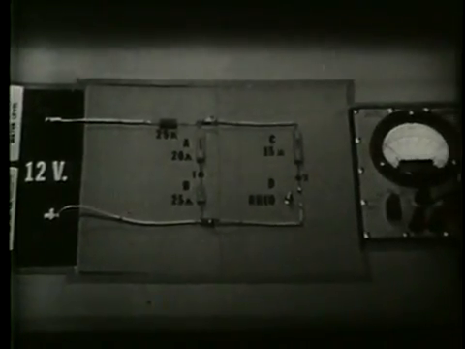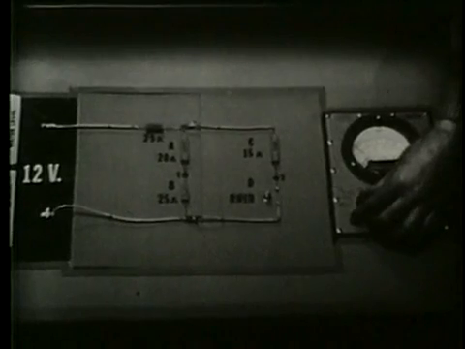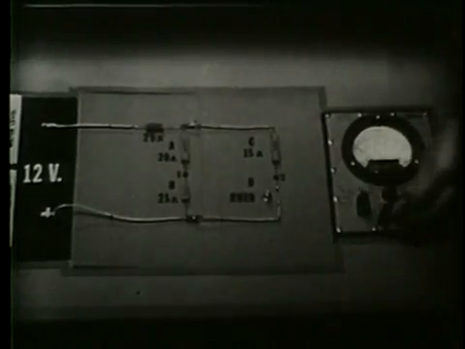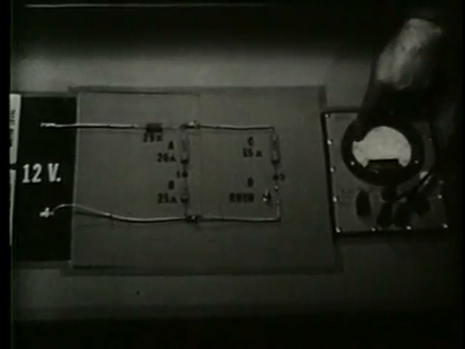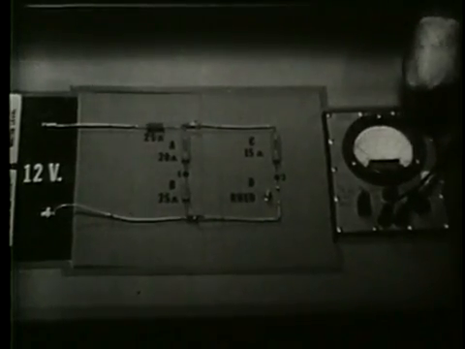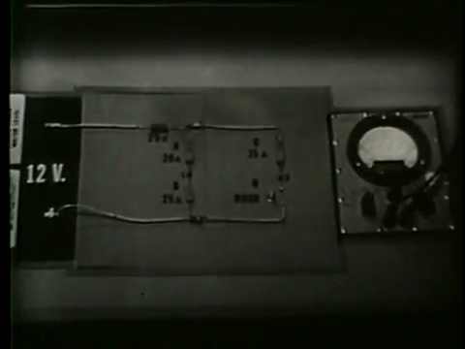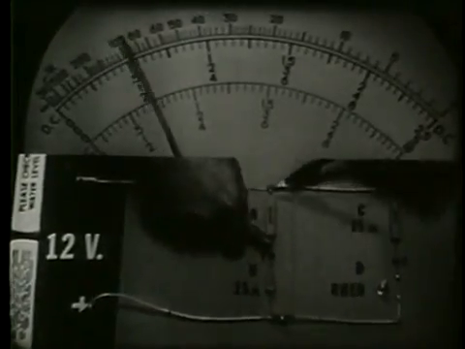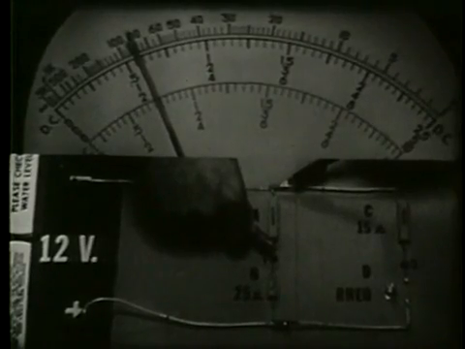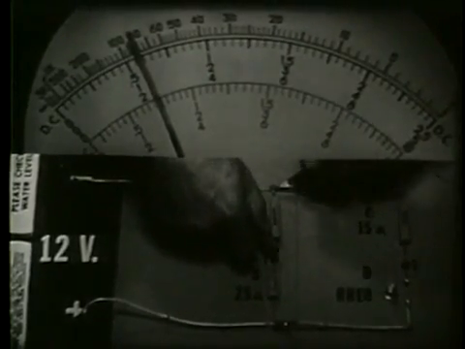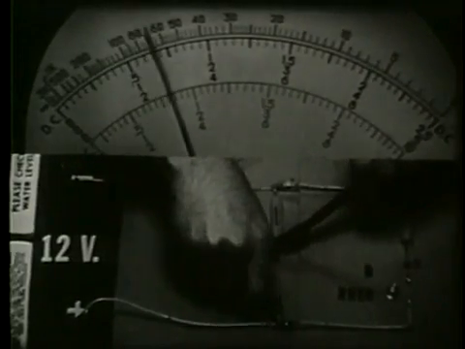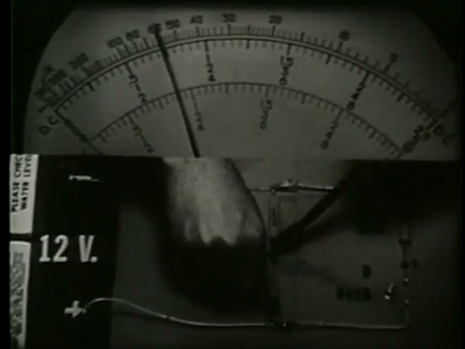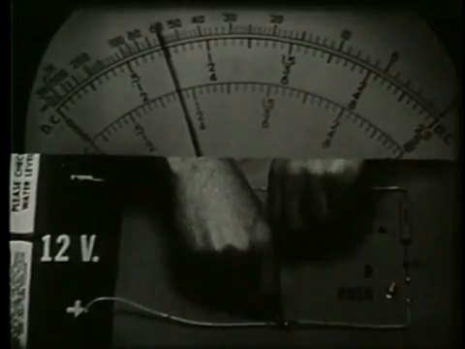Let's measure the voltages. I'll set the meter to DC volts, the range switch to 10, and we will read the 0 to 10 DC scale. Here we have 2.2 volts across the 20 ohm resistor and 3 volts across the 25 ohm resistor.